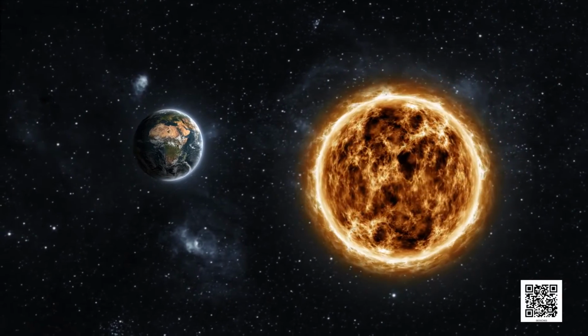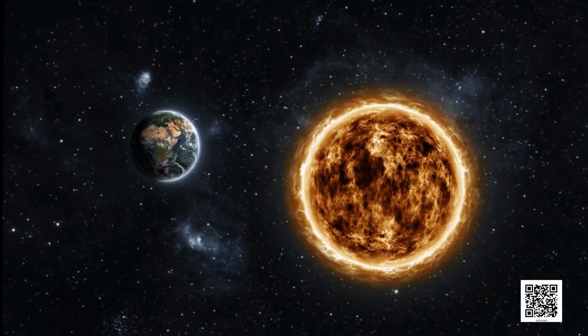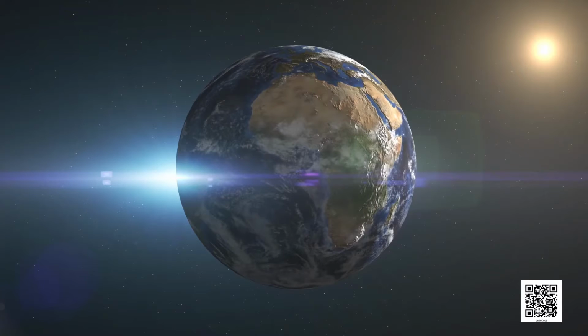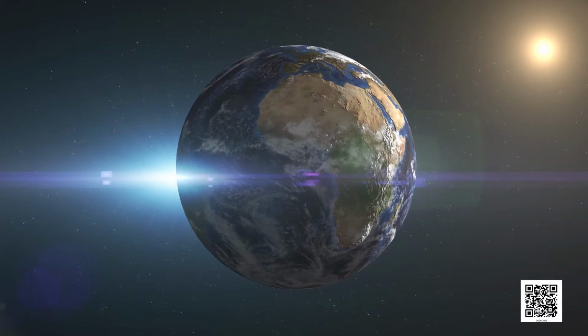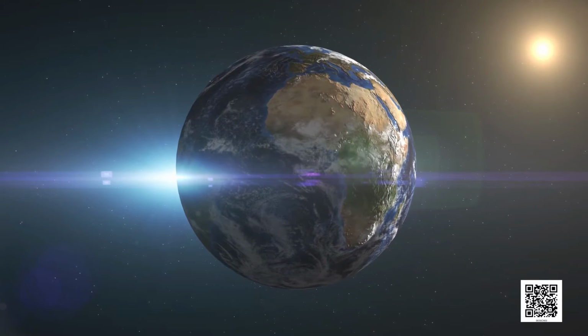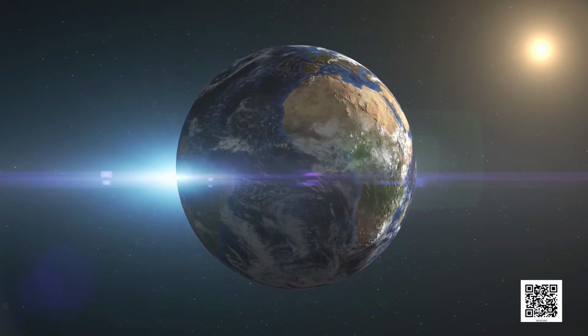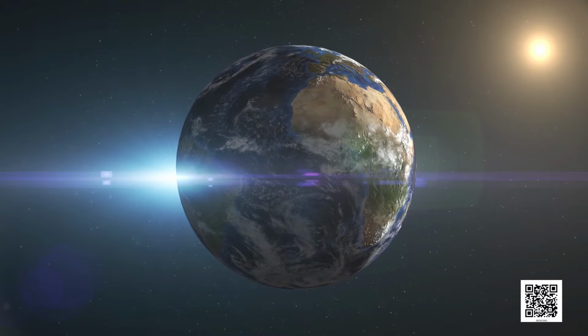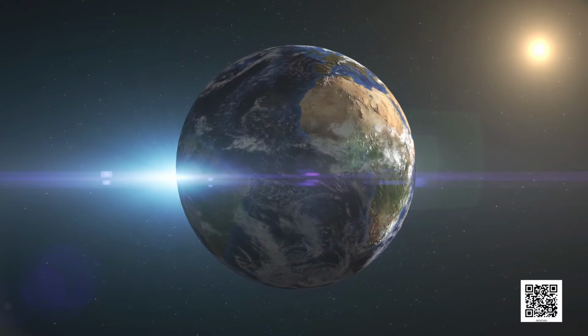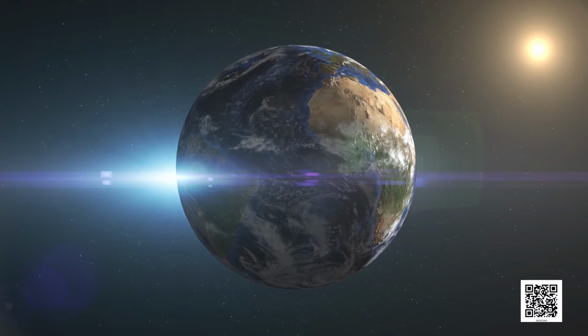The Earth is the 3rd nearest planet to the Sun. In size, it is the 5th largest planet. It is slightly flattened at the poles. That is why its shape is described as geoid. Geoid means an Earth-like shape.